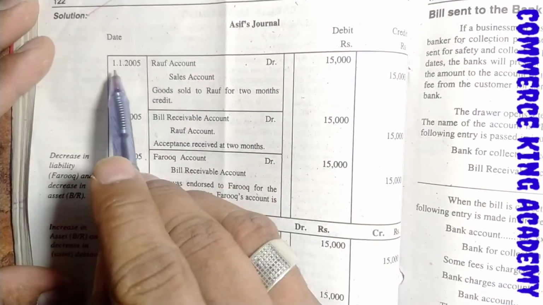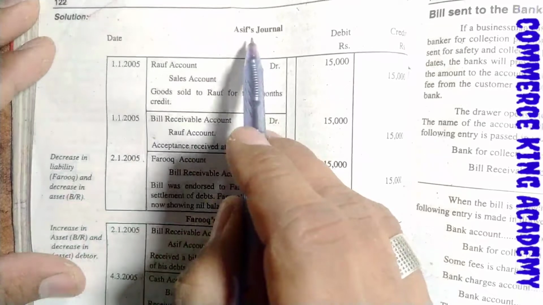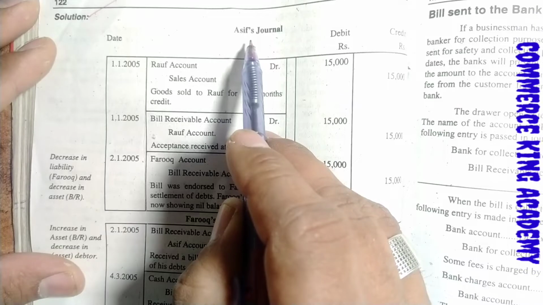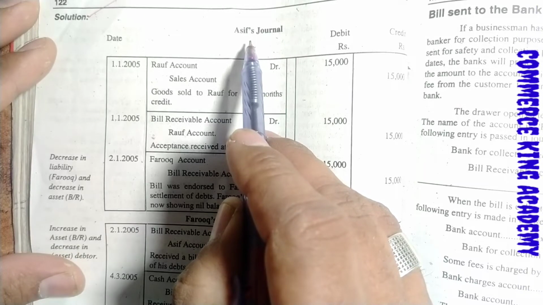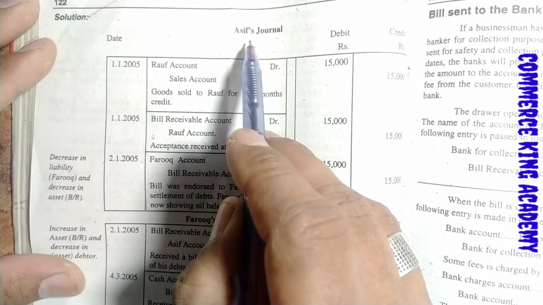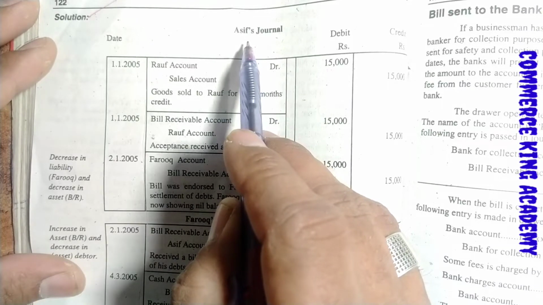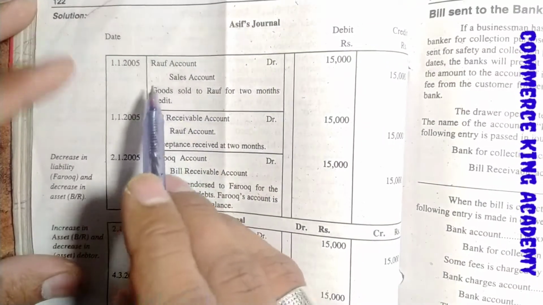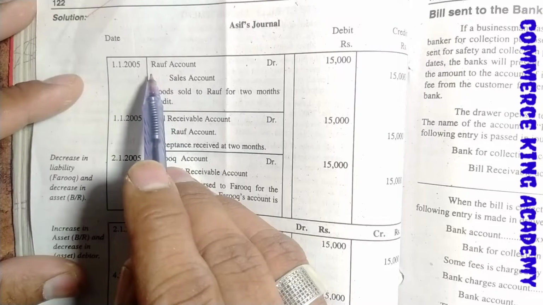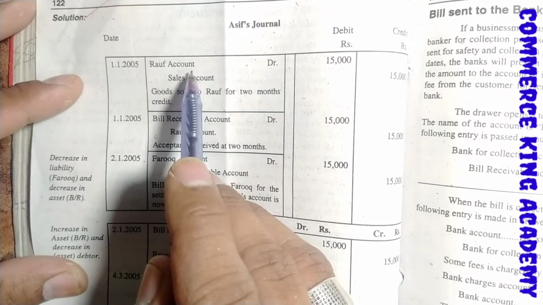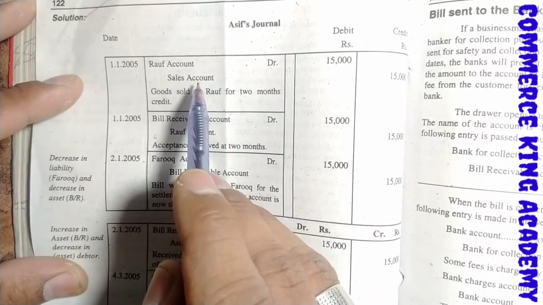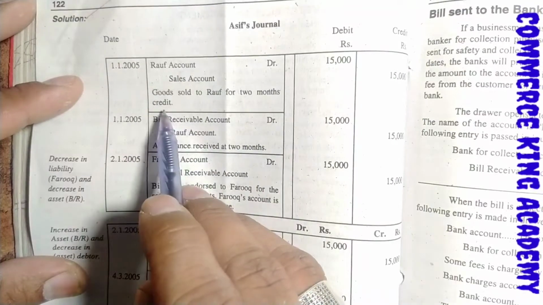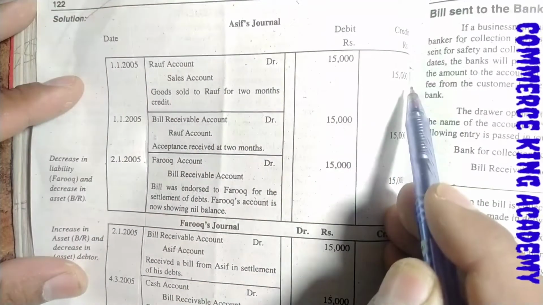Alright. On 1st Jan 2005, Mr. Asif sold goods on credit to Mr. Rauf. In this context, Mr. Asif will be the drawer, seller, maker or generator of the bill of exchange. Okay, the first entry would be on sales. So he will debit Rauf's account and credit the sales account, with the description: goods sold to Rauf for 2 months credit, with the same amount in debit and credit.